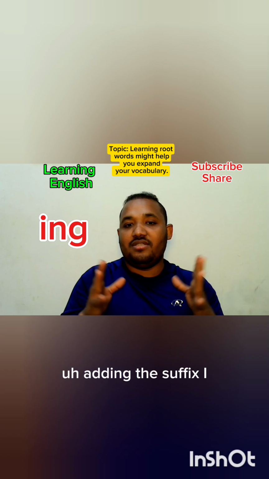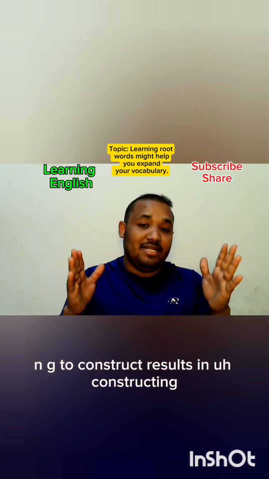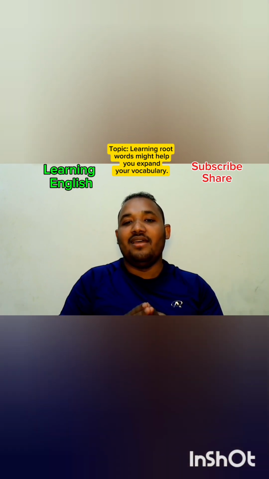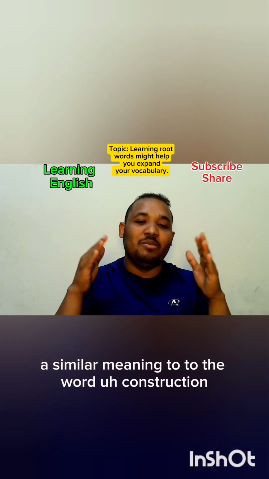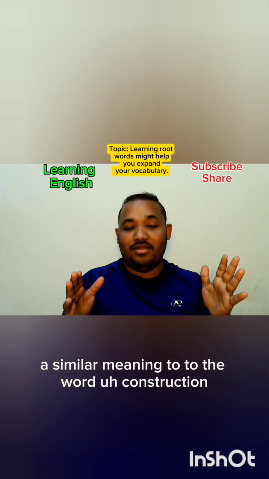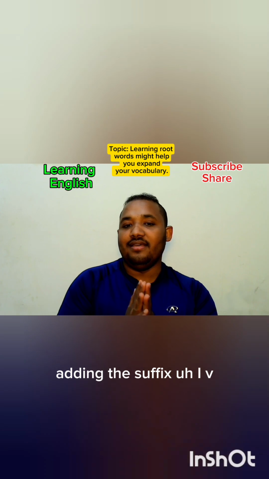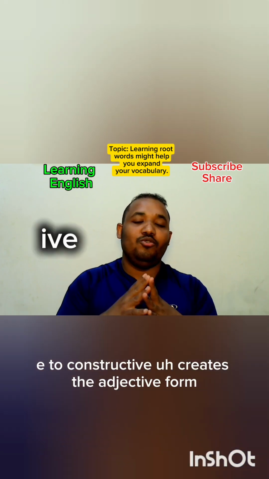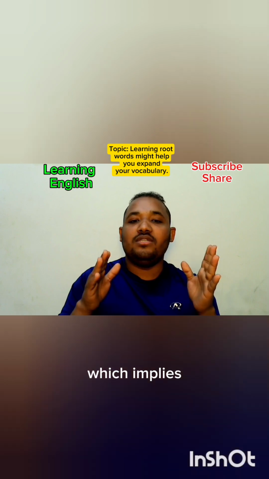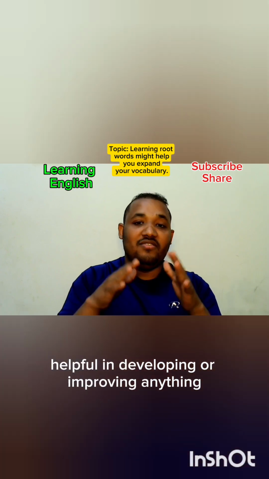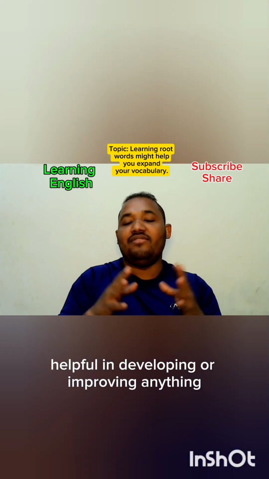Adding the suffix ing to construct results in constructing. That is the gerund form, which has a similar meaning to the word construction. Adding the suffix ive to construct creates the adjective form constructive, which implies helpful in developing or improving anything.